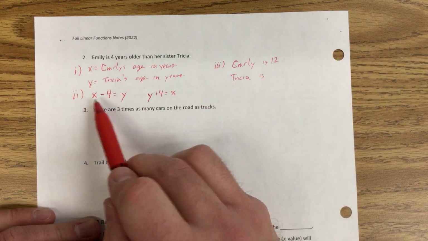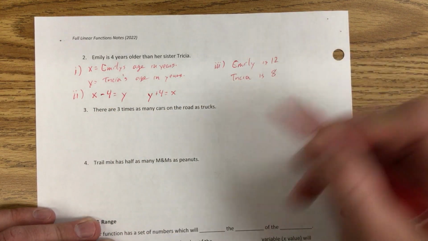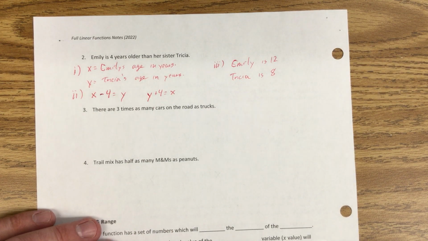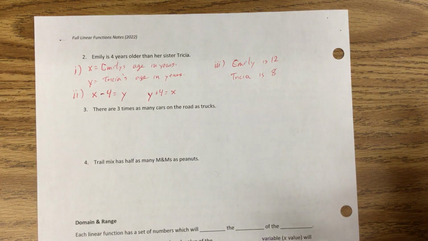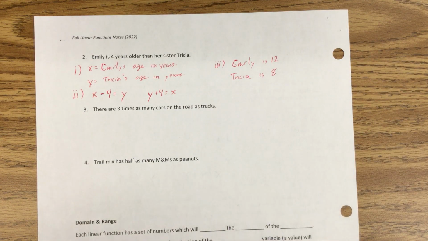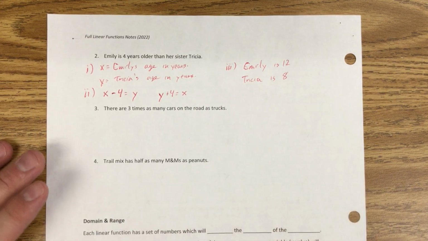If Emily is 12, we know that 12 minus 4 is 8. That means that Trisha is 8. Okay, that would be a description of a point that would work in this scenario. Now, it's not the only one, because we know that when Emily turns 13, then Trisha will be 9. When Emily's 14, Trisha's 10. Okay, those are all ones that work.